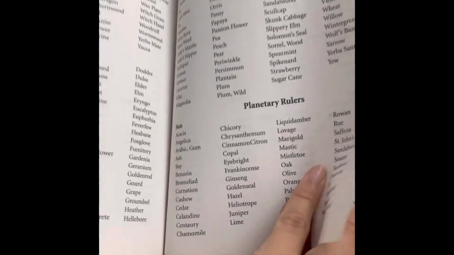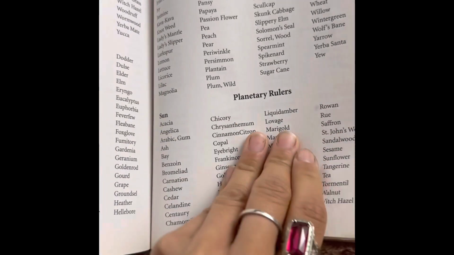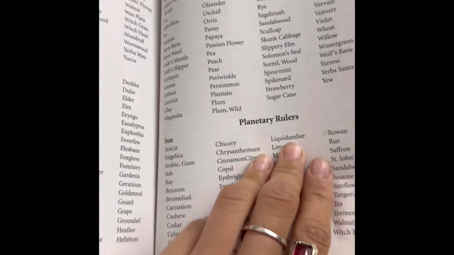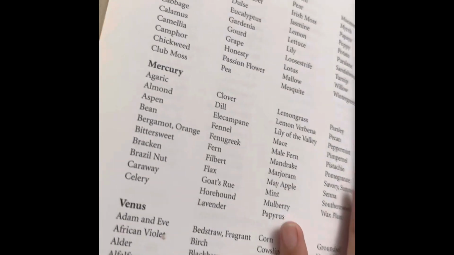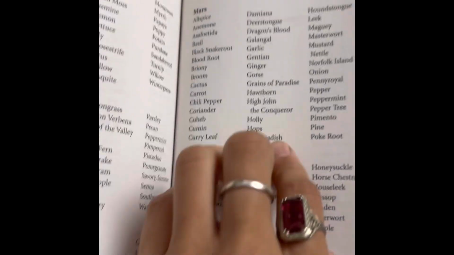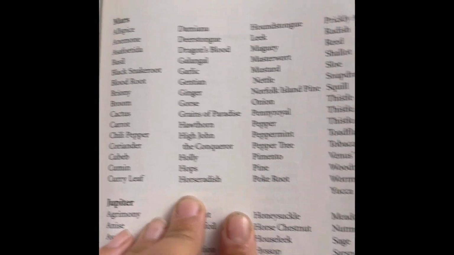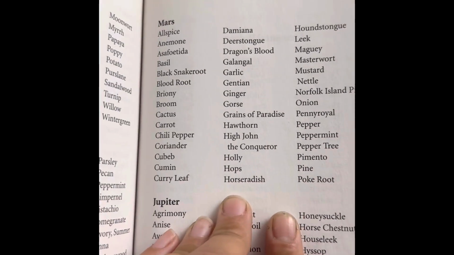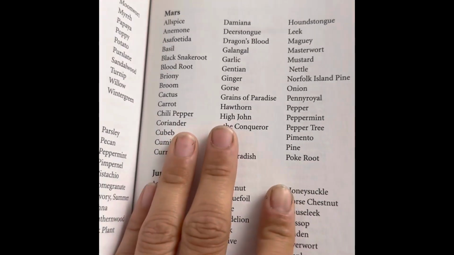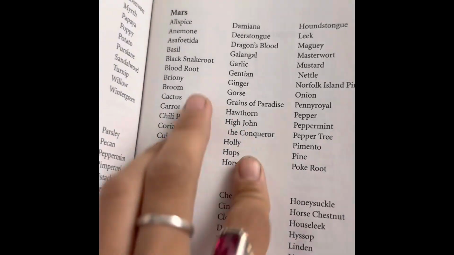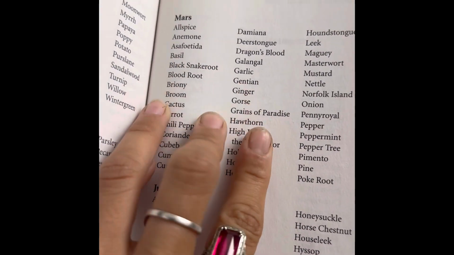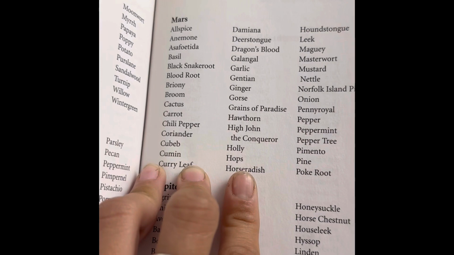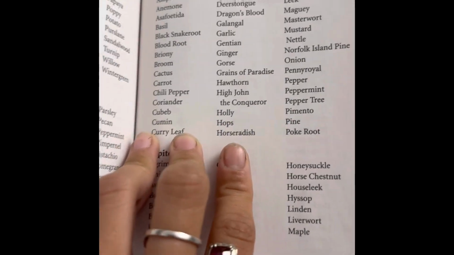Another great part of this book, like I had mentioned, is it has the planetary rulers if you want to work with it that way. So I looked really quickly. As I said, I was working with Mars energy, so I was like, what do I have and what do I want to use? Like asafoetida, one of my favorites to work with, even though it smells a little rank sometimes when you burn too much.